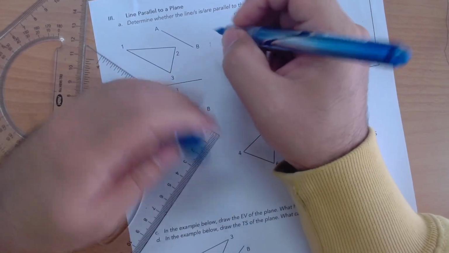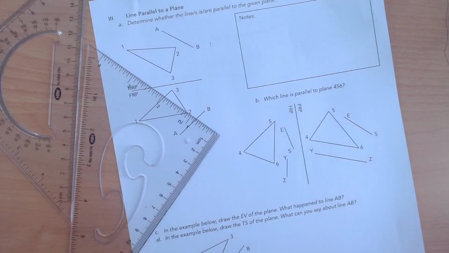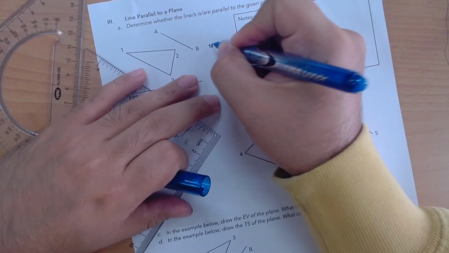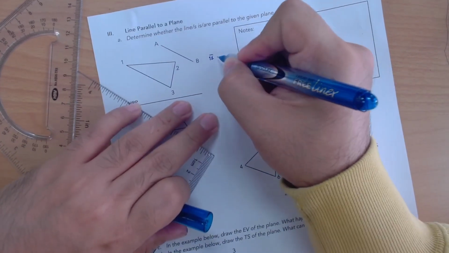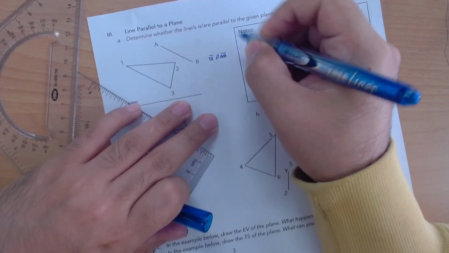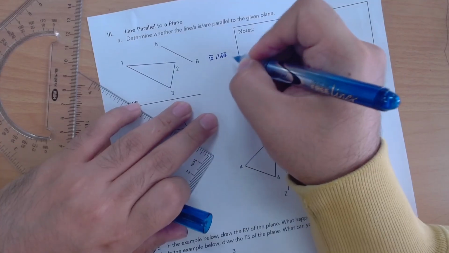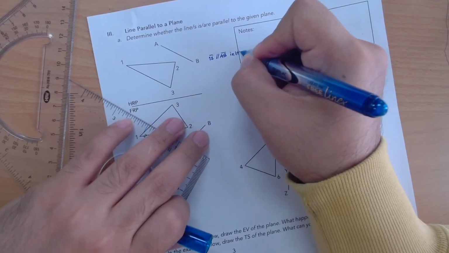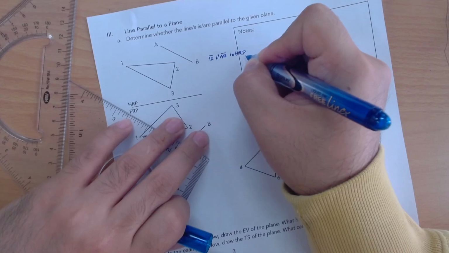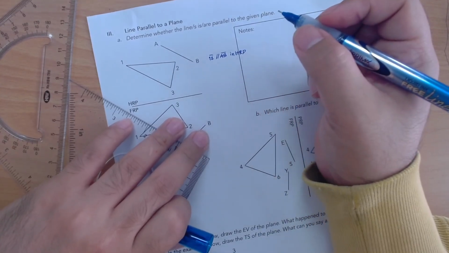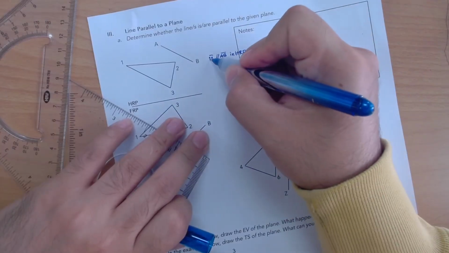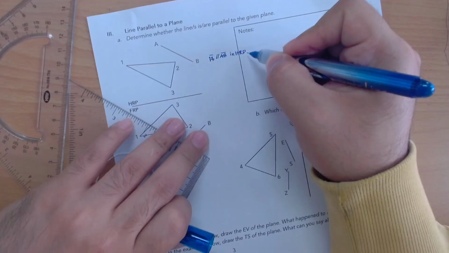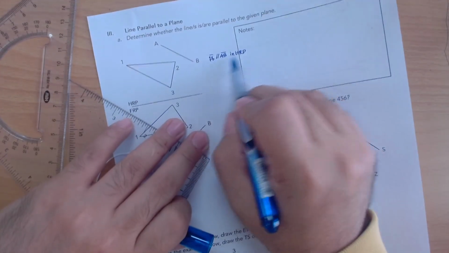our first line of the proof is 1, 2 is parallel to AB in HRP. Another way of doing it is instead of using the parentheses, you can write it like this, in HRP. Some students like to do this, no? Sorry. My bad. It should be 1, 3, no? So 1, 3 is parallel to AB in HRP. So you can say that, no? Like that.